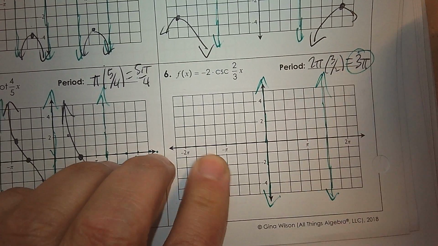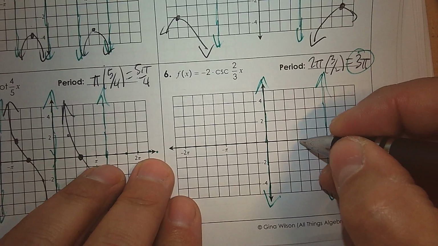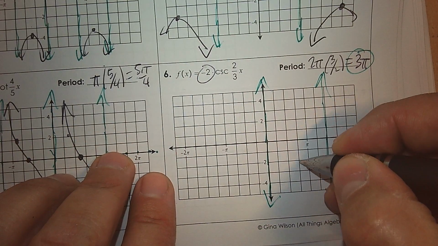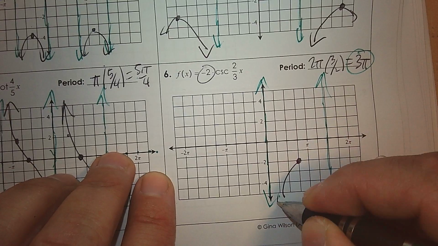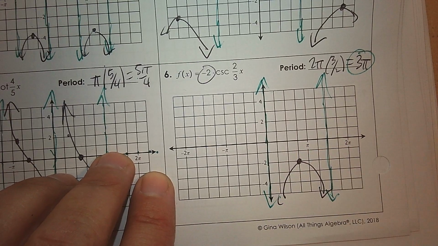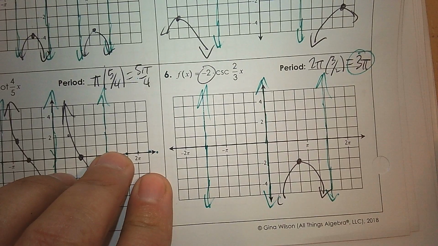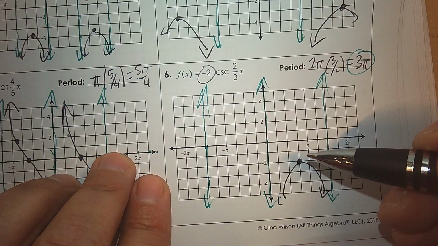In between those, in the middle, will be a vertex. And -2 means it's going to start at -2. In the middle, and it goes down. On the other side, following the pattern, will be the asymptote, but this one will be the upper vertex at +2.